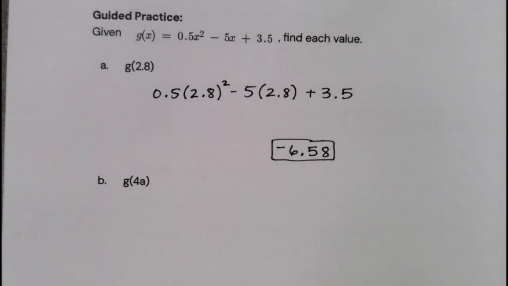So if you do not get negative 6.58, hit S to D right here.